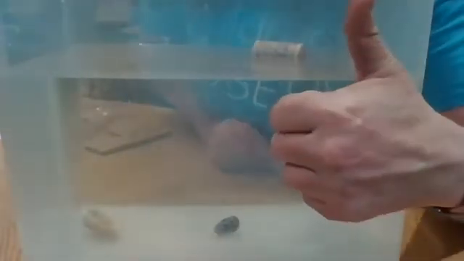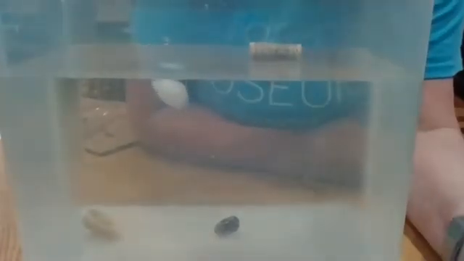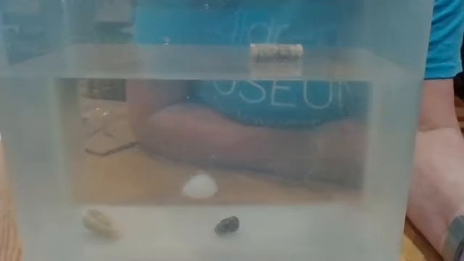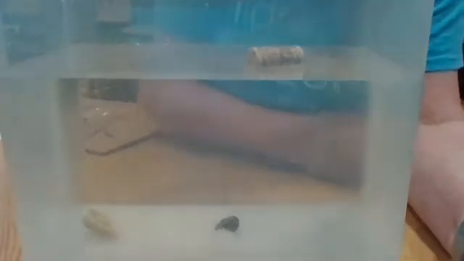This fluffy white cotton ball. What do you think? It's pretty light. Okay. Up for float. Down for sink. Let's see. What happened? But it's so light and little and fluffy.